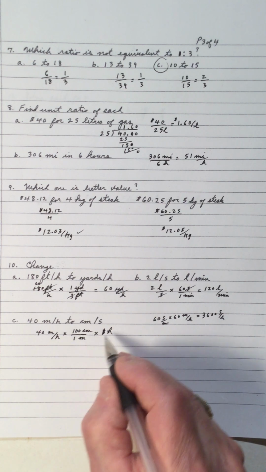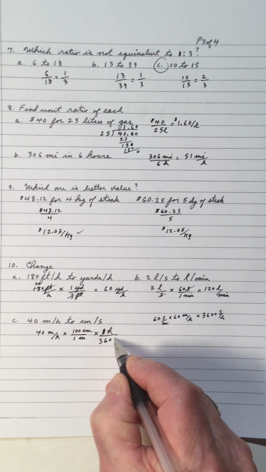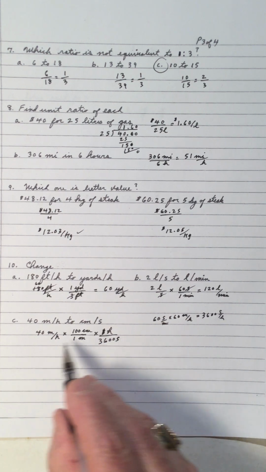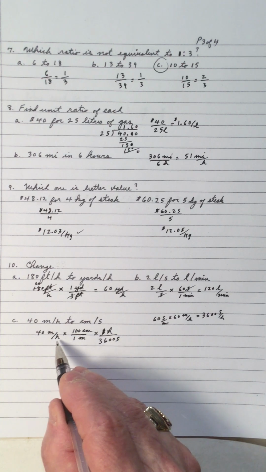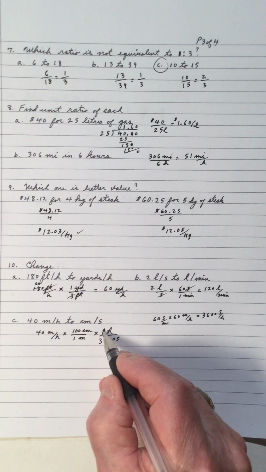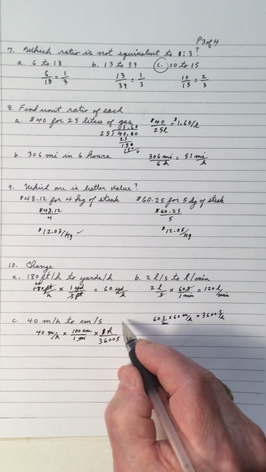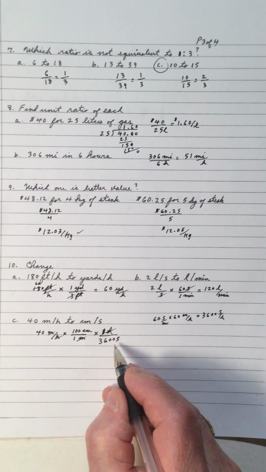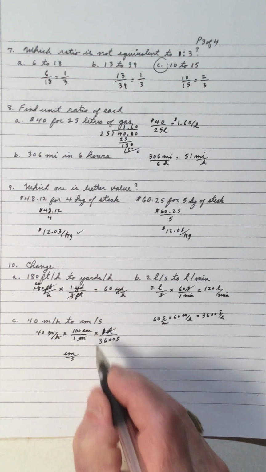Because hour is on the bottom, I'll put hours on the top. So 1 hour is 3,600 seconds. Again, the hour is on the bottom, so I need hours on the top. Meters is on the top, I need meters on the bottom. So that's the conversion ratios. So let's cancel. Meters cancels, the hours cancel. So you can see I'm left with centimeters per second, which is what I want.